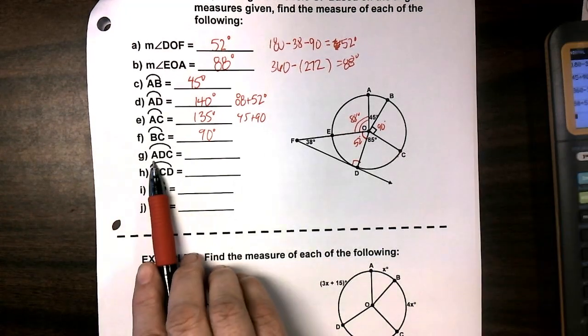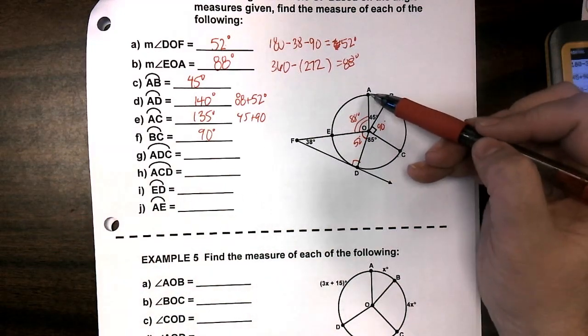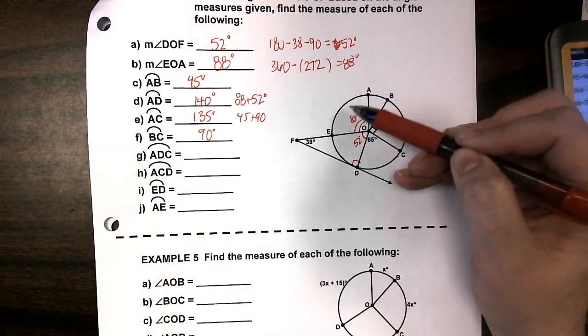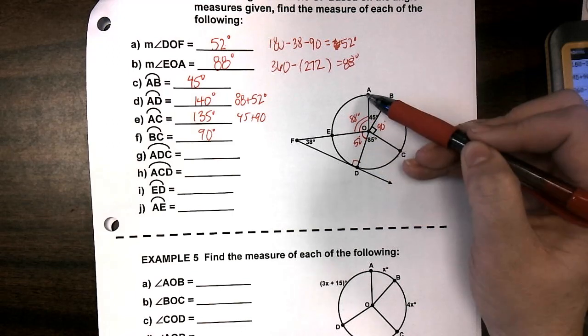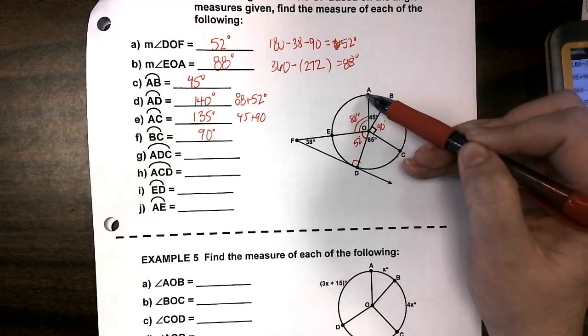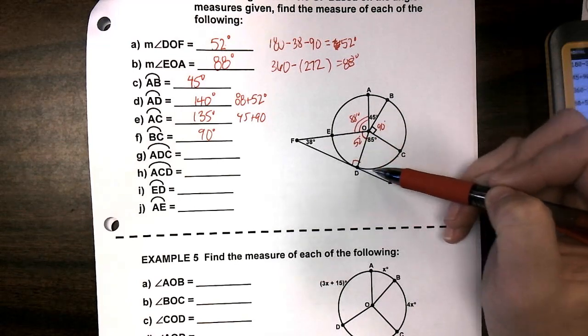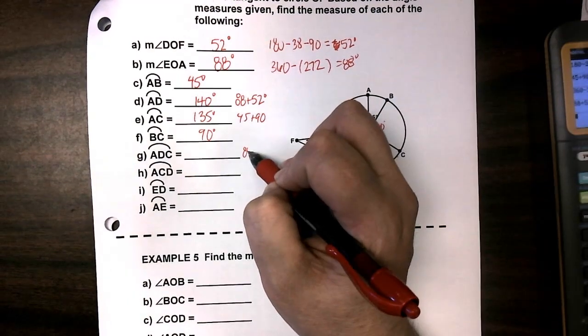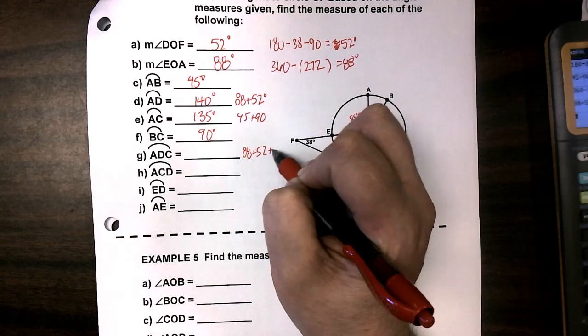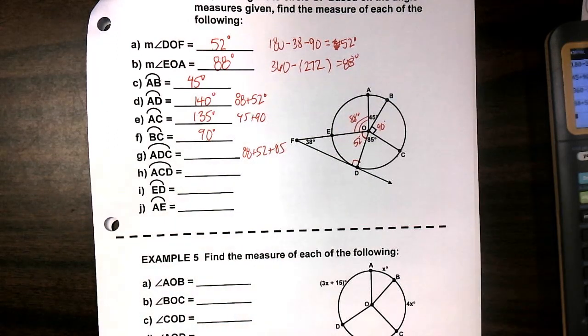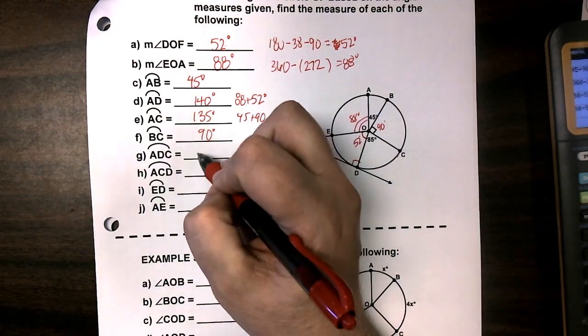All right, the major arc ADC from A to D to C, and again I'm going this way following the letters A to D to C, that crosses 3 arcs. So I'm going to combine 88, 52, and 85. So 88 plus 52 plus 85. So let's add those. And that is 225.